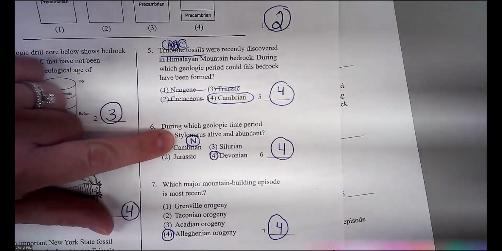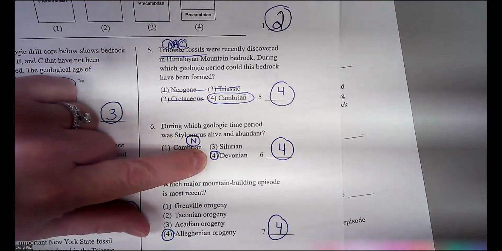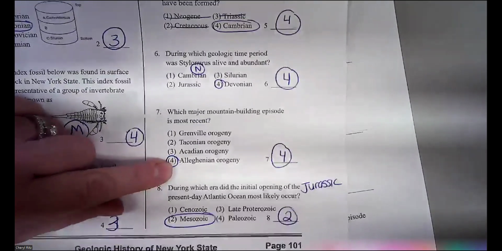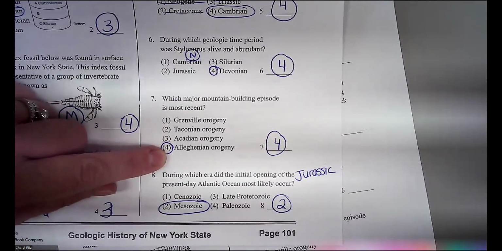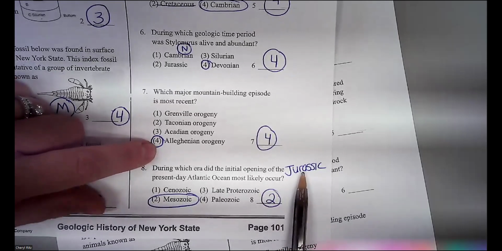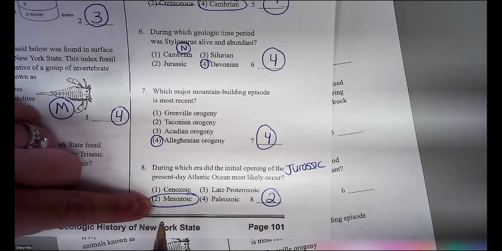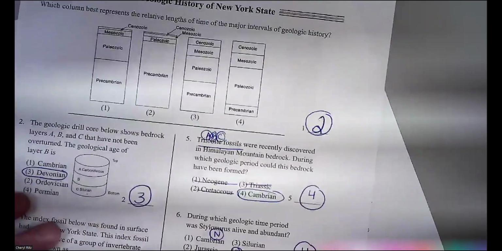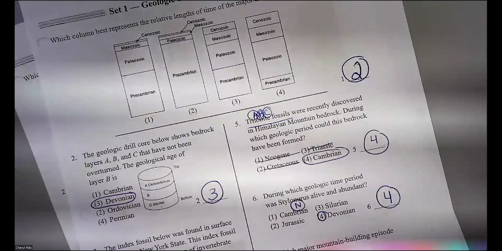This thing, I don't know how you pronounce it, but it's letter N, and that's available during the Devonian period. The last, or most recent, mountain building would have been the Alleghenian, answer 4. The initial opening of the present-day Atlantic Ocean was during the Triassic period, which is during the Mesozoic era. Again, just like for the other page, I did put the answers to the back on Teams.